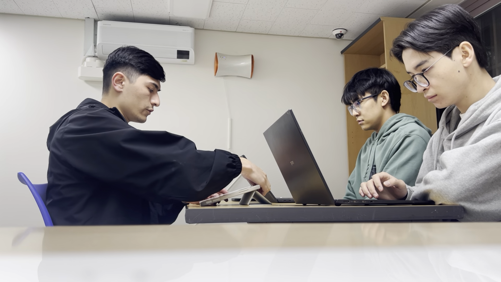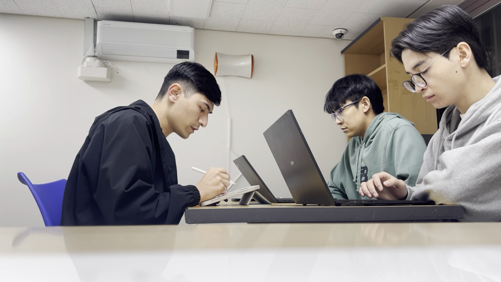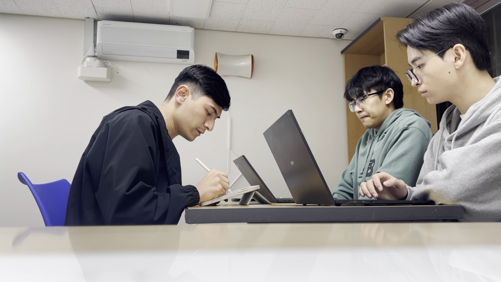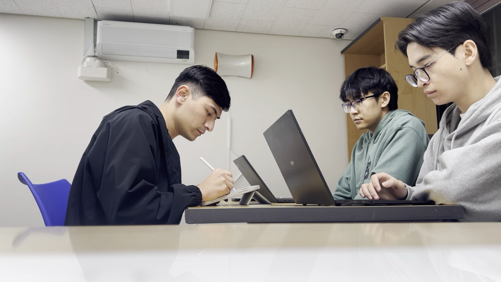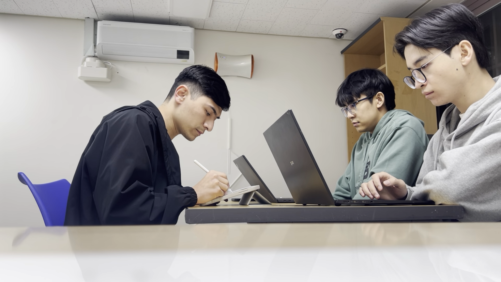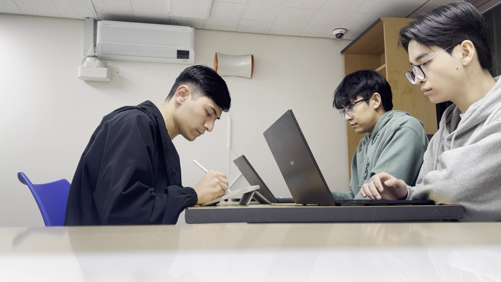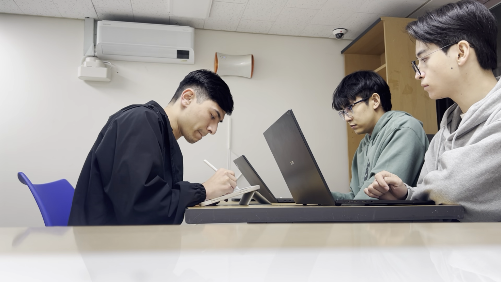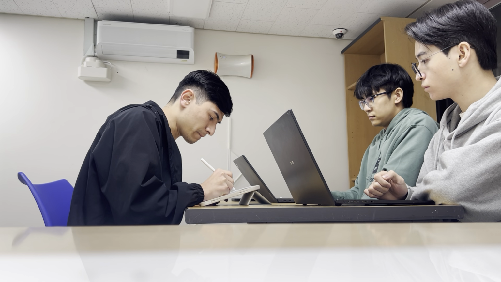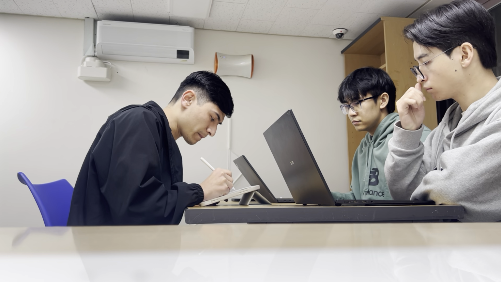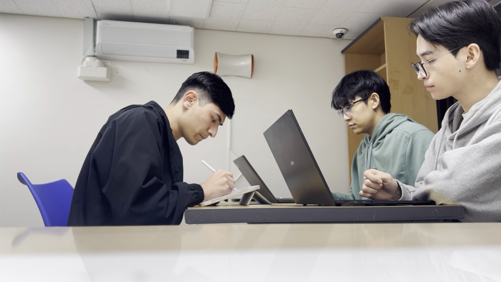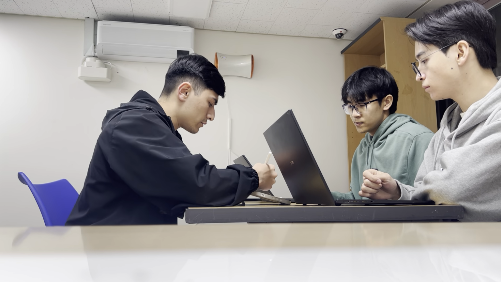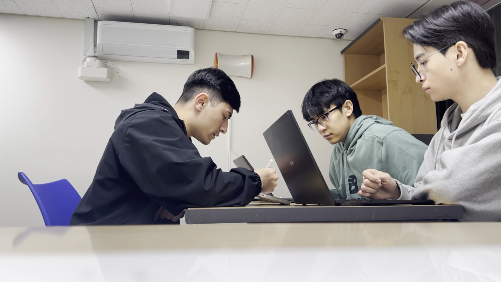So in the visualization, this is the x, this is the y, and this is the z.